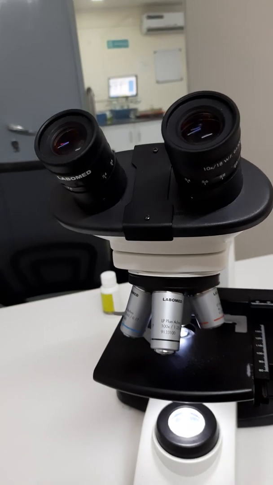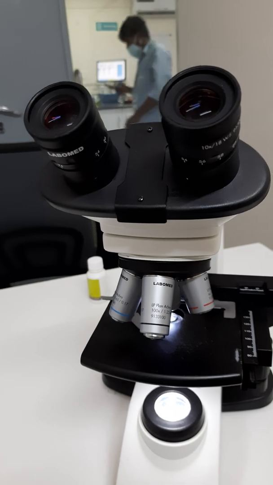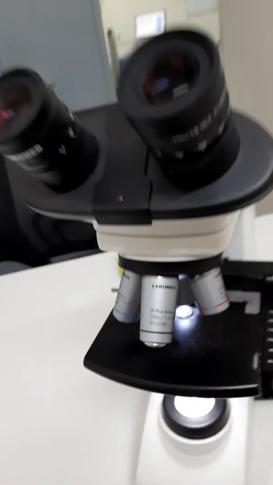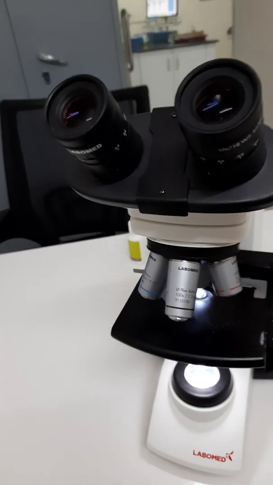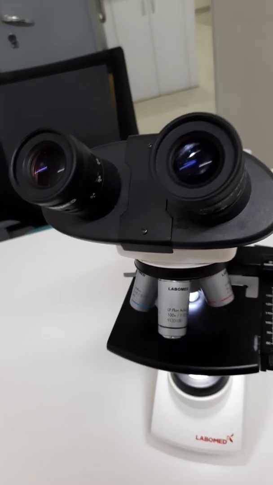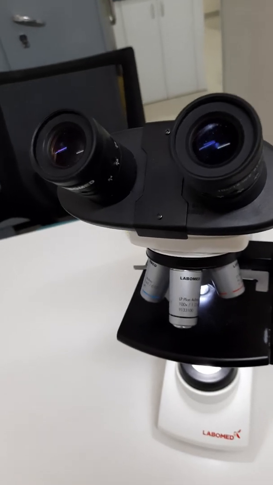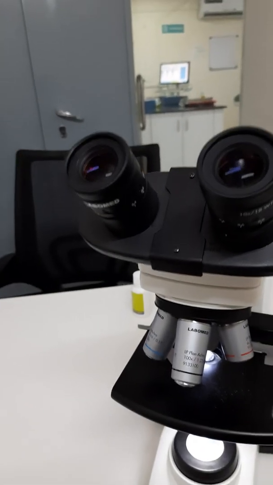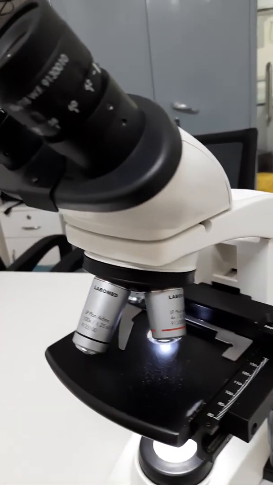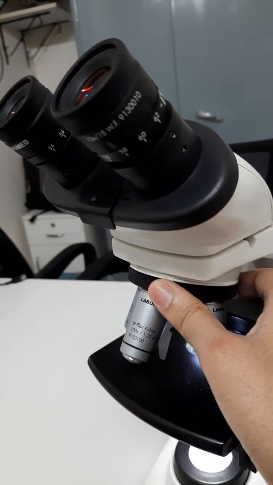Hi, in this video, we'll be looking at the parts of a microscope. This is a compound microscope, a binocular microscope of the Labovent make, and this binocular microscope has two ocular lenses. Next, we have a nose piece over here.